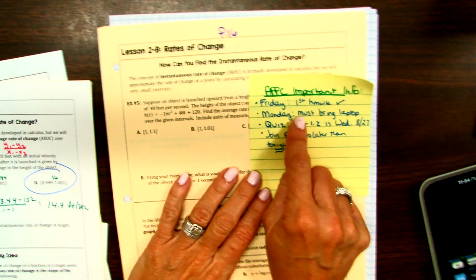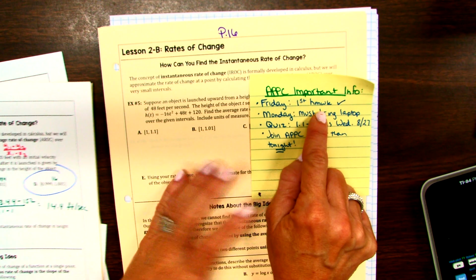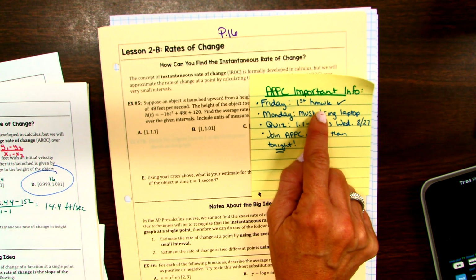As a reminder, we have a homework check tomorrow. I kind of talked about that yesterday. I'll give you more info on it tomorrow, but be ready to have A1, A2, A3, or A4. Remember, I'm going to pick 2 out of those 4.